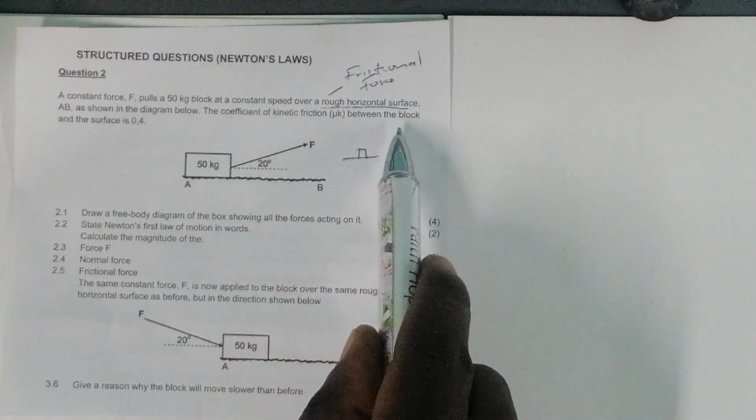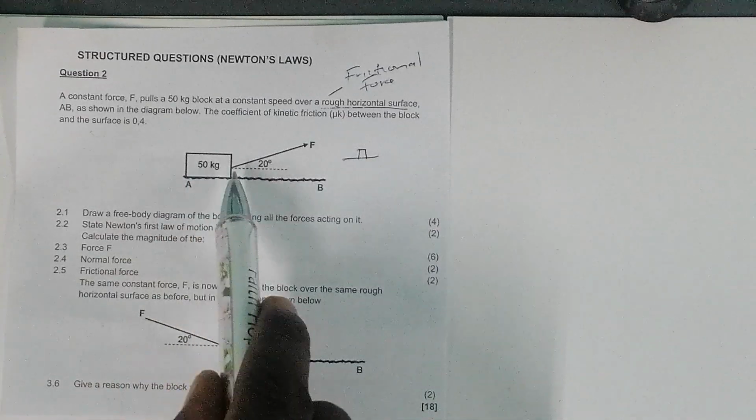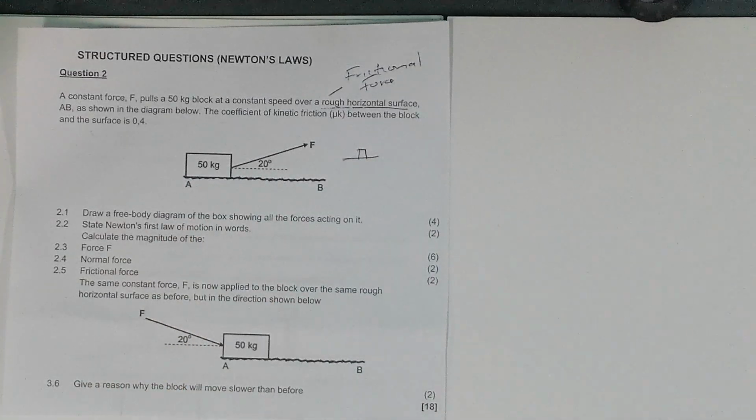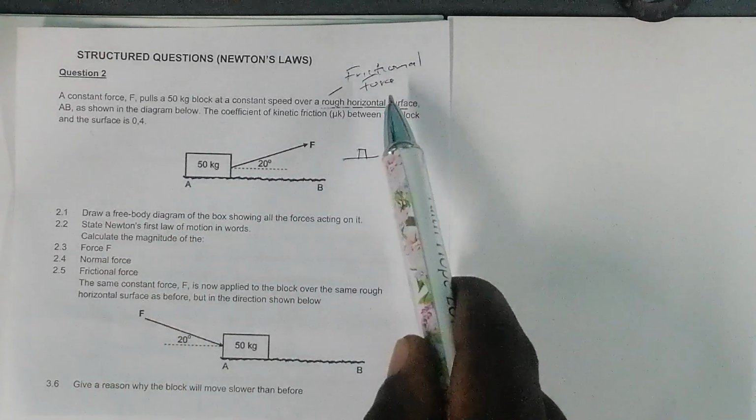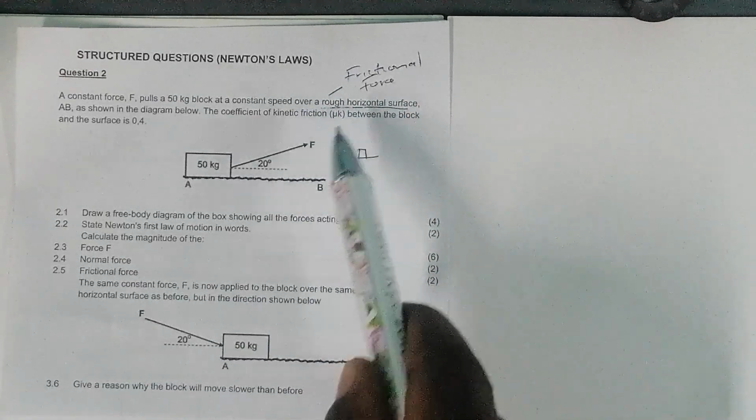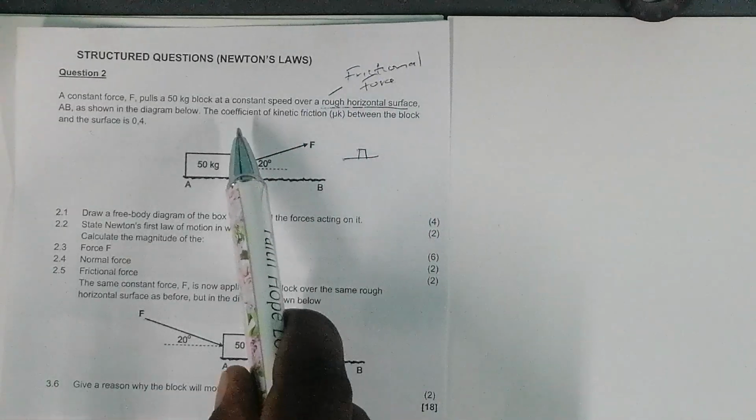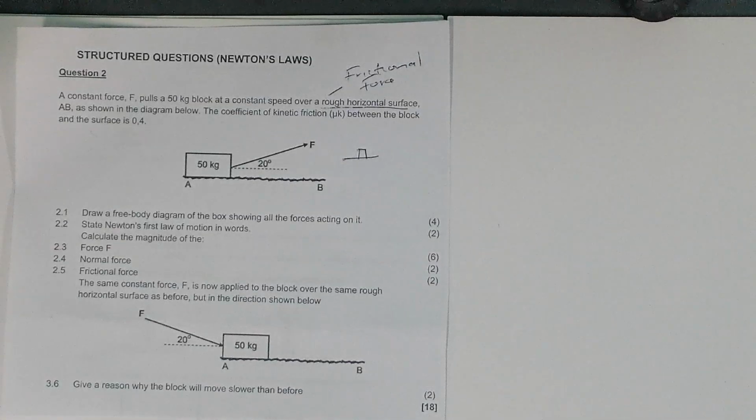Since they say the coefficient of kinetic friction between the block, this is the 50 kg block, and the surface is 0.4, this tells us that we have frictional force, and the type is Fk. If they were talking about the coefficient of static friction, we would say that the frictional force they are referring to is Fs, or static frictional force.